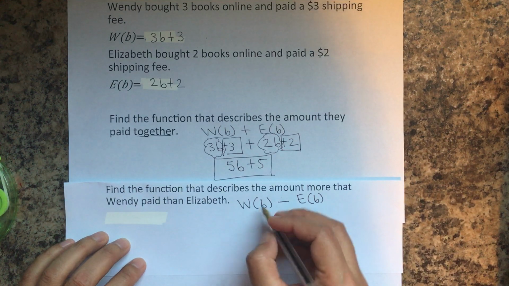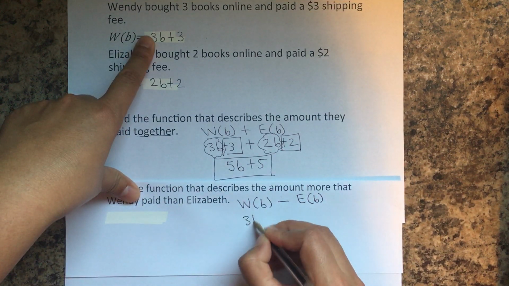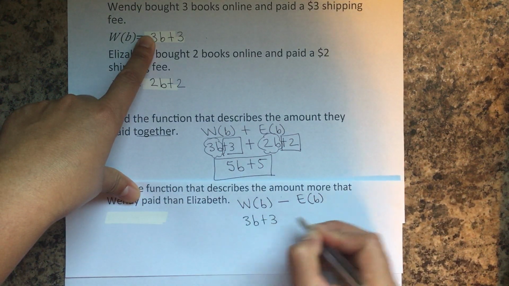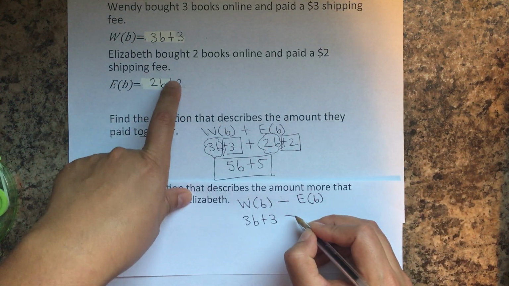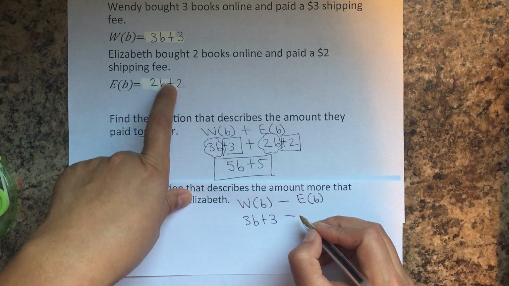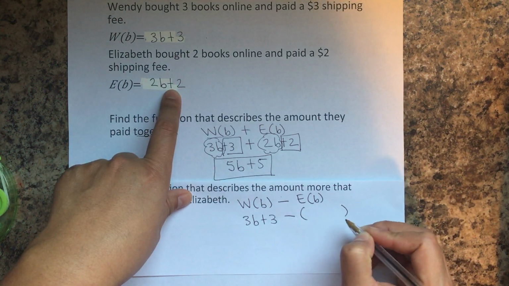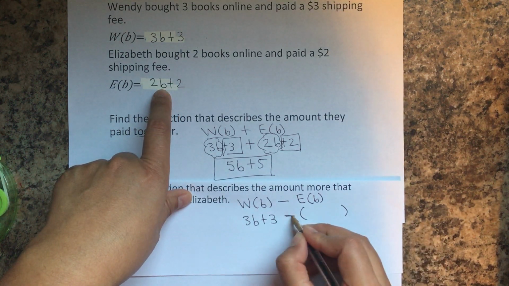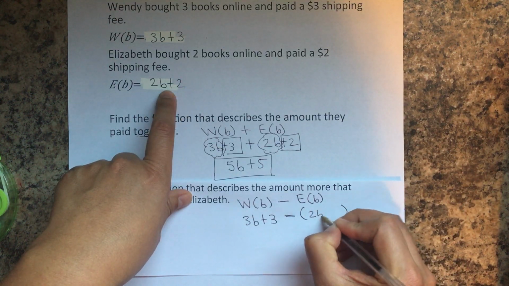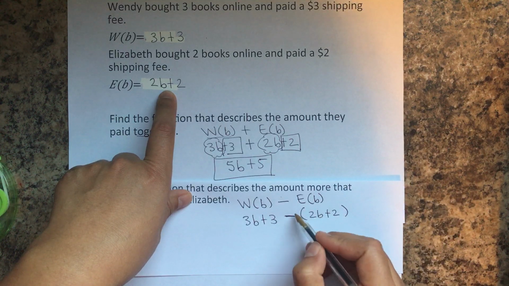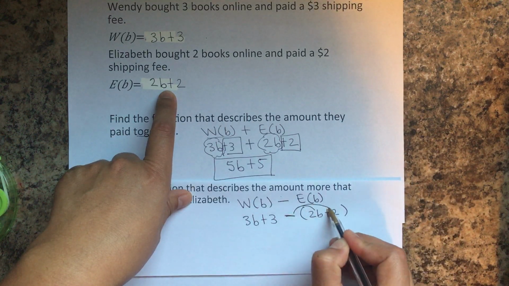So for Wendy, it's going to be 3B plus 3 minus 2B plus 2. Whenever we have a minus, we have to put that expression between parentheses because this minus affects both terms, not only the first one. So 2B plus 2. We are going to do the distributive property.